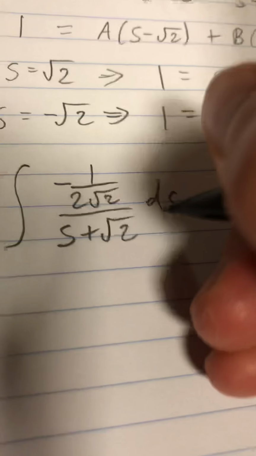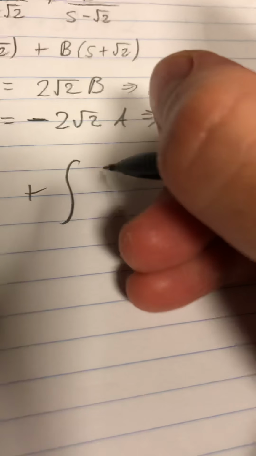So that means I can take this integral right here and break it up into these two pieces. So my a and my b.